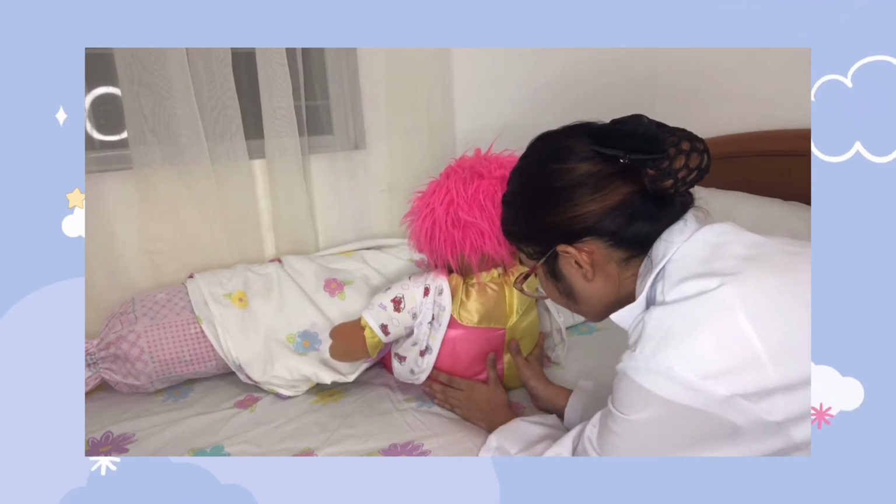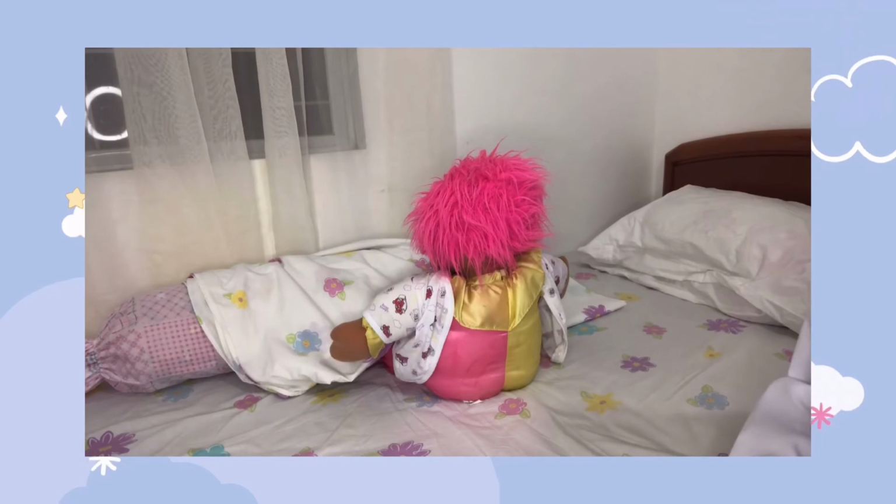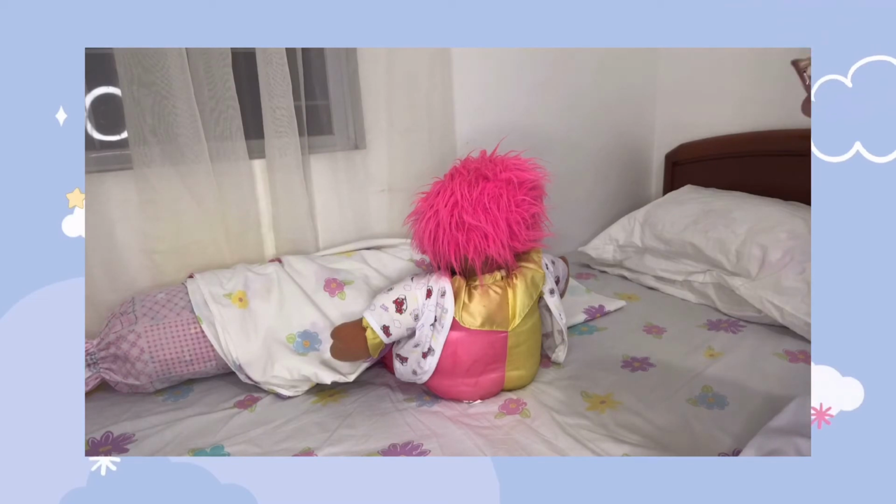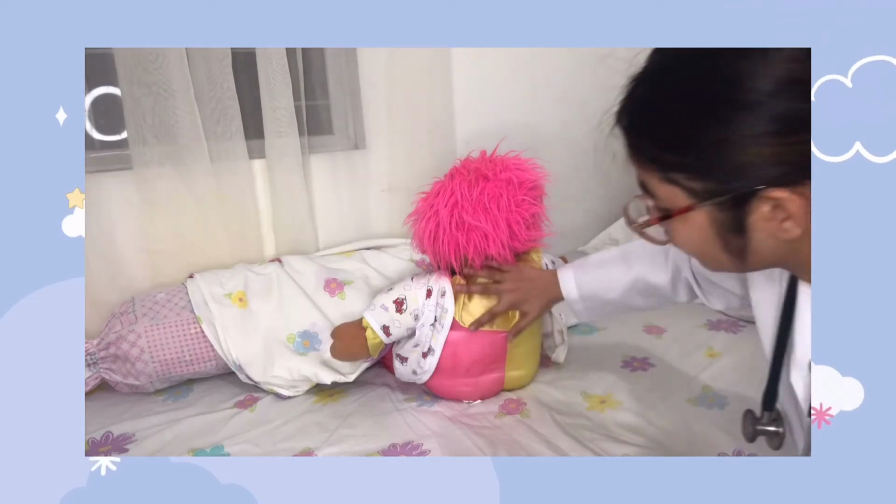Percussion penetrates to a depth of about 5 to 7 centimeters. It detects superficial rather than deep lesions. Keep your arms across your chest lang po. Okay po.